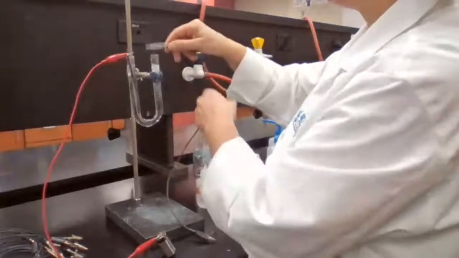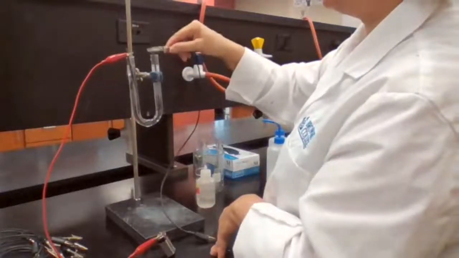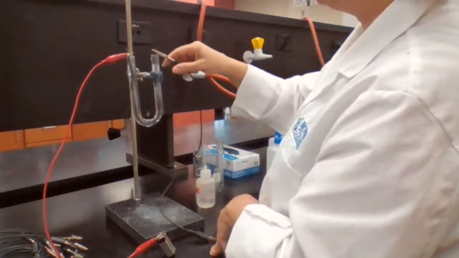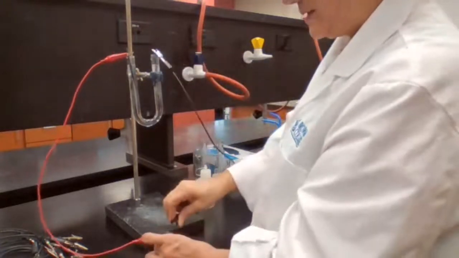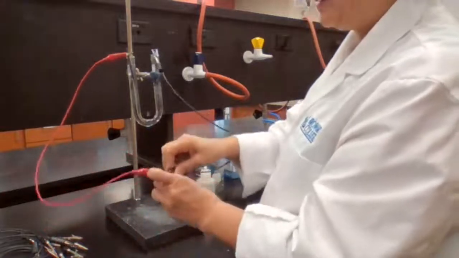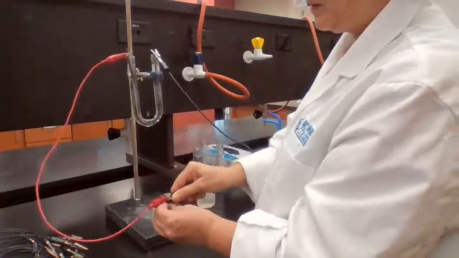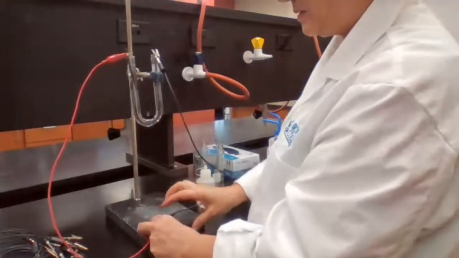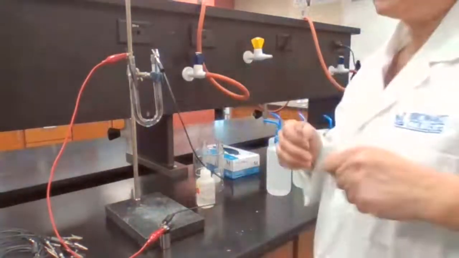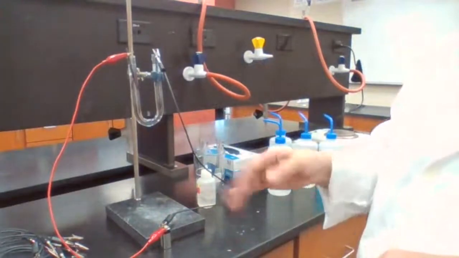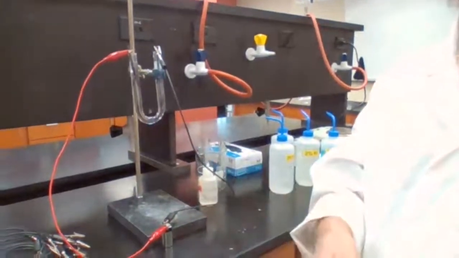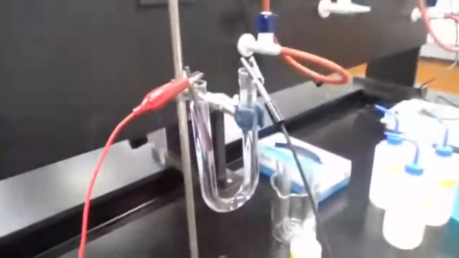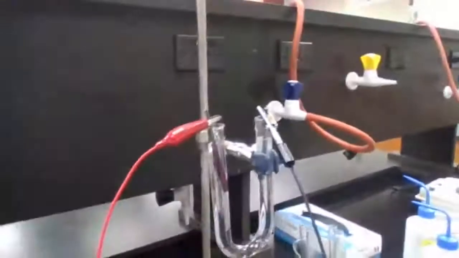I want to mix it so you could see, start with the clear solution. So in case there is a color change, you see it more obviously. Going to connect to the battery. And wait. If nothing happens, it could be that the battery is dead. But what do you see here? Do you see any pink color appearing?